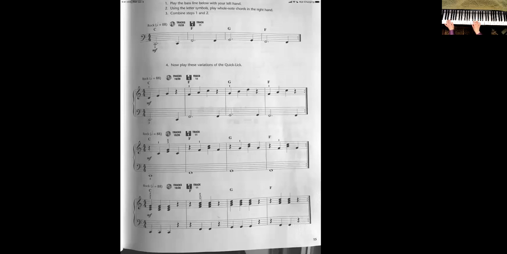These are chord tones: C, E, G for C major, F, A, C for F major, G, B, D for G major. So I'm gonna make up something with this chord progression, but I'm not gonna follow the pattern you are seeing on the screen. I will keep following C, F, G, F. 1, 2, 1, 2, ready, go.